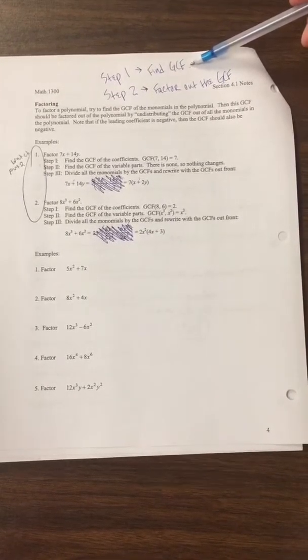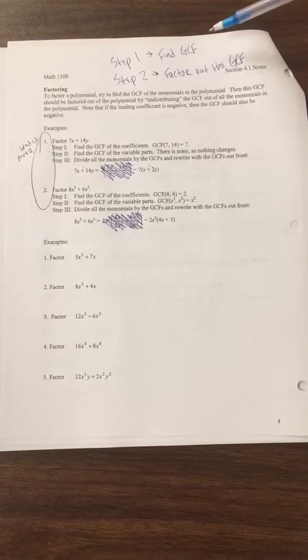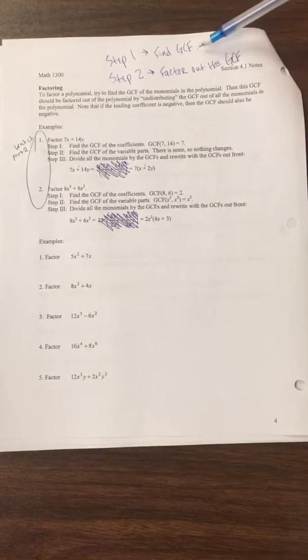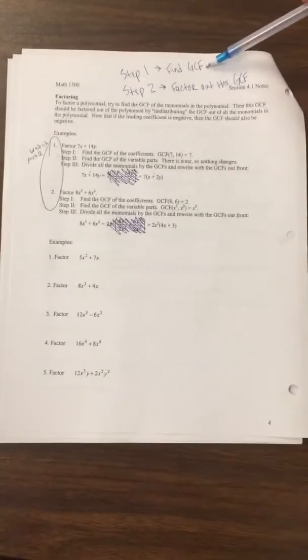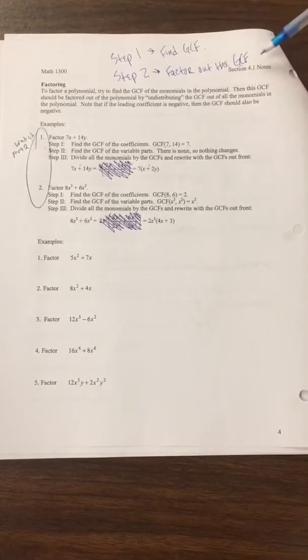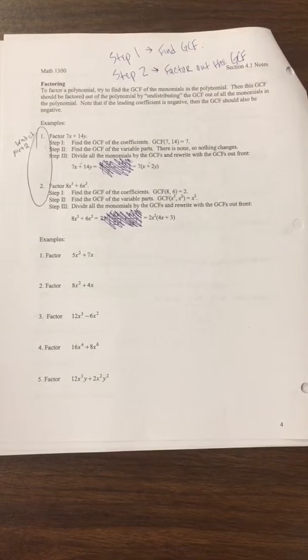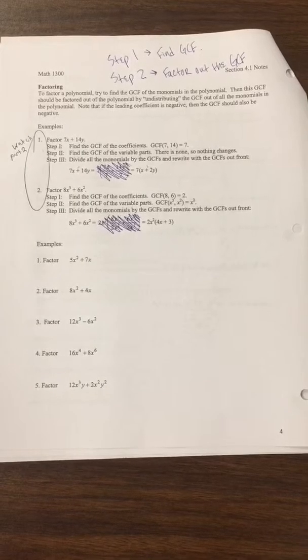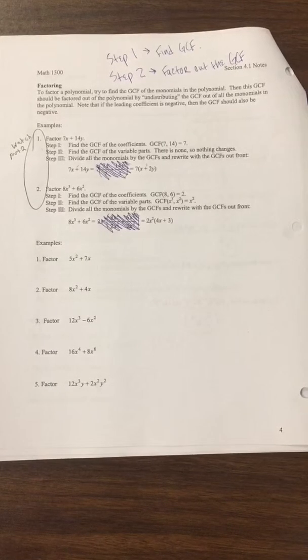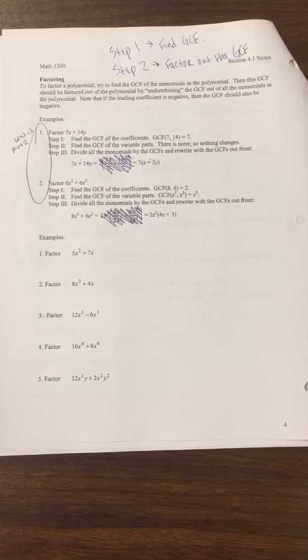So what you guys just learned is step 1, is to find the GCF. What's on your quiz though is a 2-step process. You learned how to find the GCF. Now you also have to learn how to do step 2, which is factoring out the GCF. What that looks like is undoing the distributive property. When you distribute, you multiply. So if you want to undo it, you have to divide.